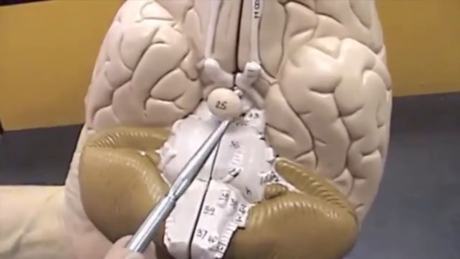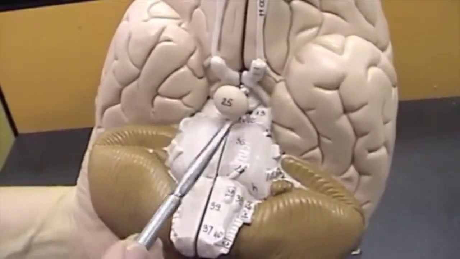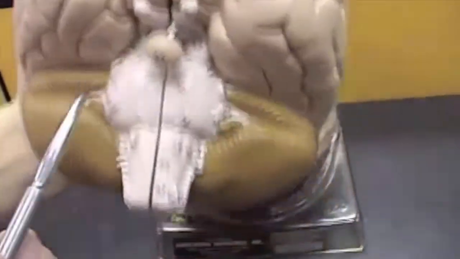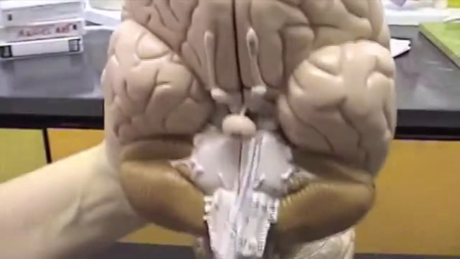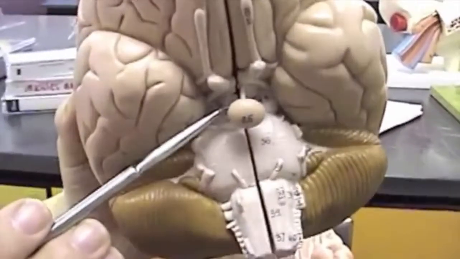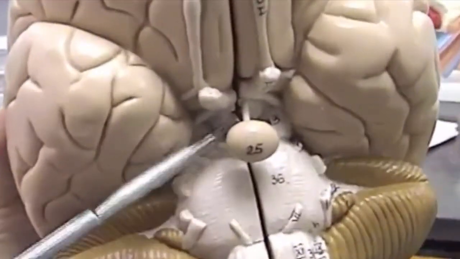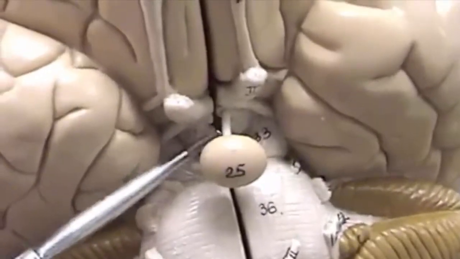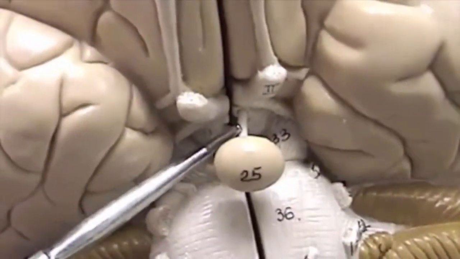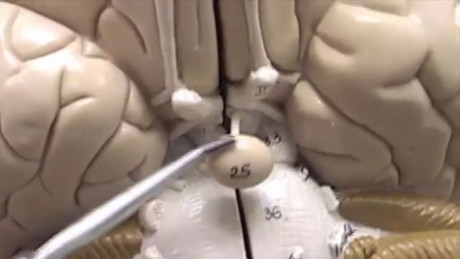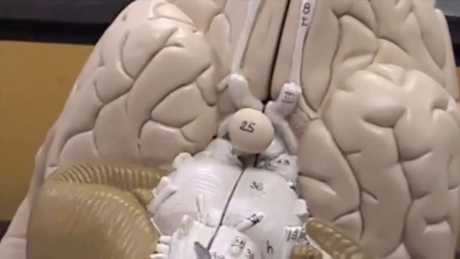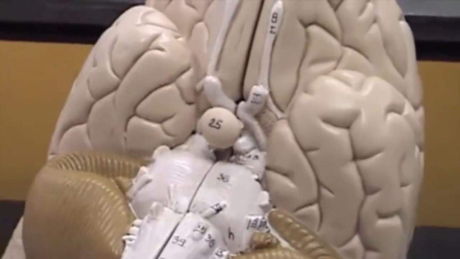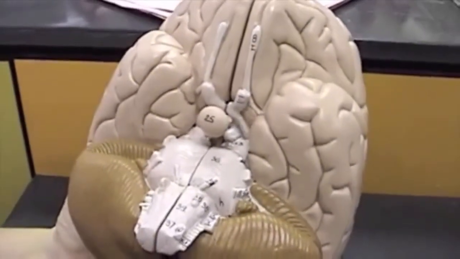But on this model we have the hypophysis or the pituitary gland, which is dangling from the base of the brain. It dangles from this white little stick-like thing, which is the infundibulum. So here's the infundibulum, here's the hypophysis or pituitary gland, and we're back to the inferior surface of the human brain. We'll go back to the other model for the rest of the things.